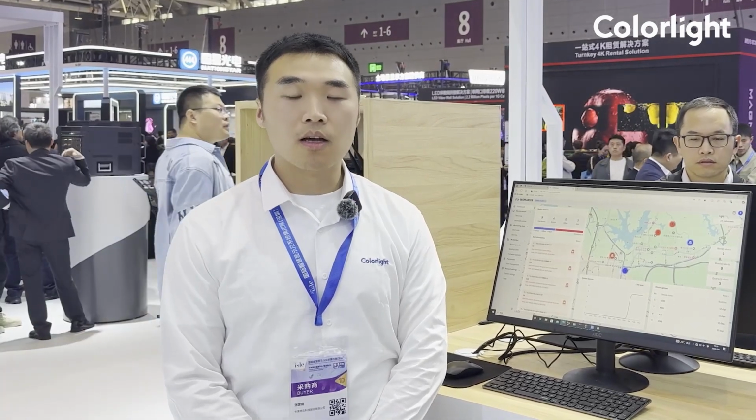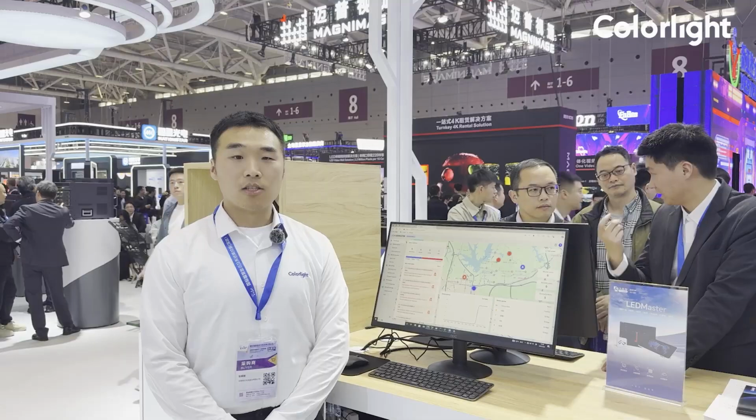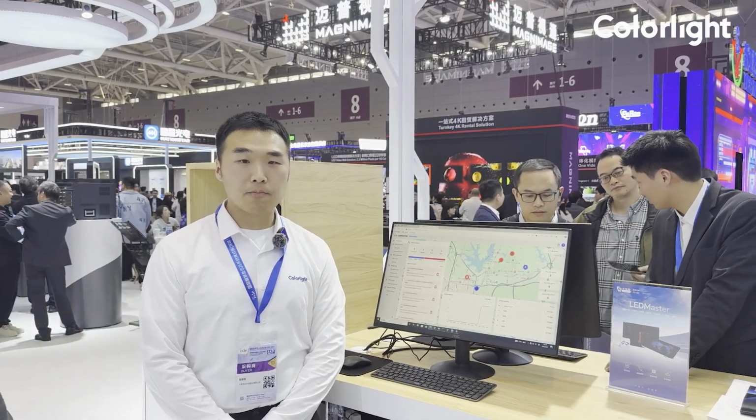With three main features, LEDMaster will be widely used in main industries like outdoor advertisements, smart displays, and also smart city applications. So remarkably, it will enhance maintenance efficiency while achieving cost saving for your display. LEDMaster safeguards your display.